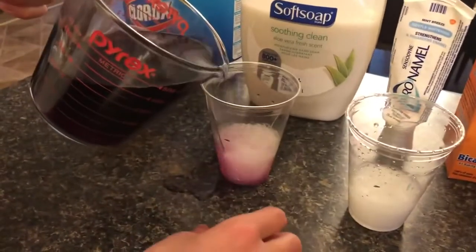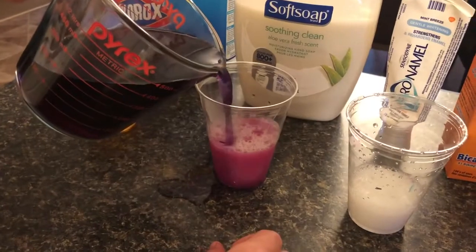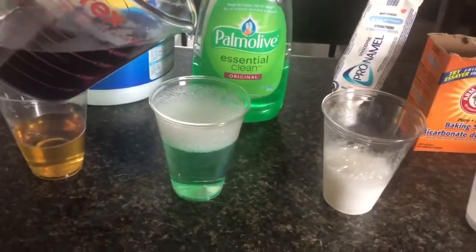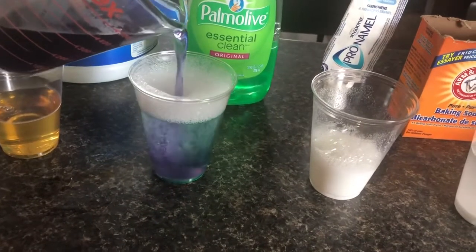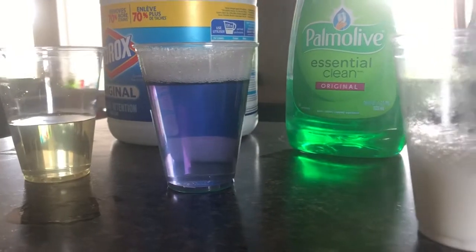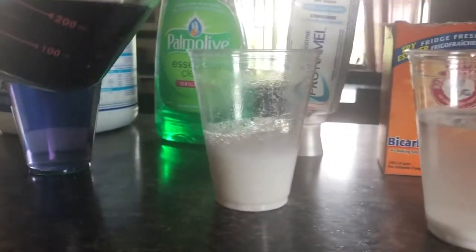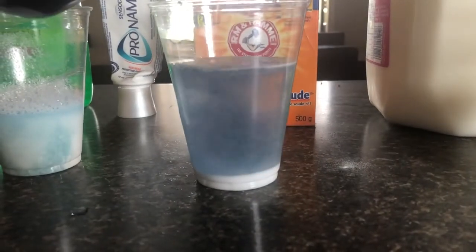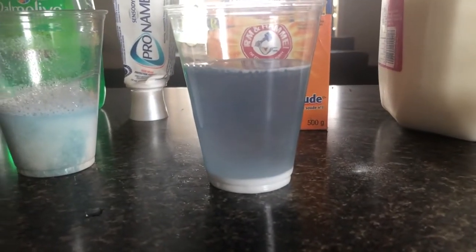Oops, we used hand soap instead of dish soap. Apparently, hand soap is an acid as it turned pink. Let's replace it with green dish soap. This liquid soap turns blue. Let's see what happens to baking soda and toothpaste. Toothpaste and baking soda also turn blue.